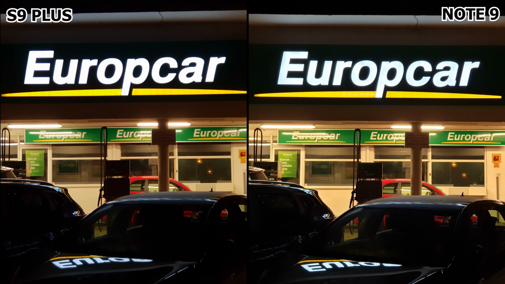And both in their ×2 optical zoom mode, the S9 Plus on the left has been able to recover the yellow and also has better dynamic range with the Europcar sign, but they look exactly identical to me. I might probably say that in terms of the color temperature, slightly more neutral on the Galaxy Note 9 to the right, but really pixel peeping and looking at the image, they pretty much are exactly identical in this particular situation.